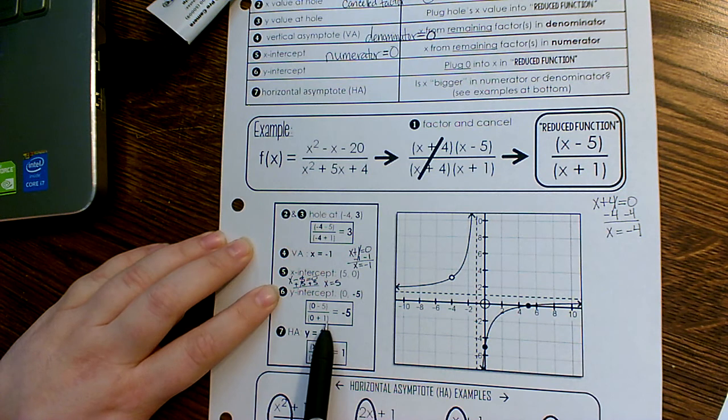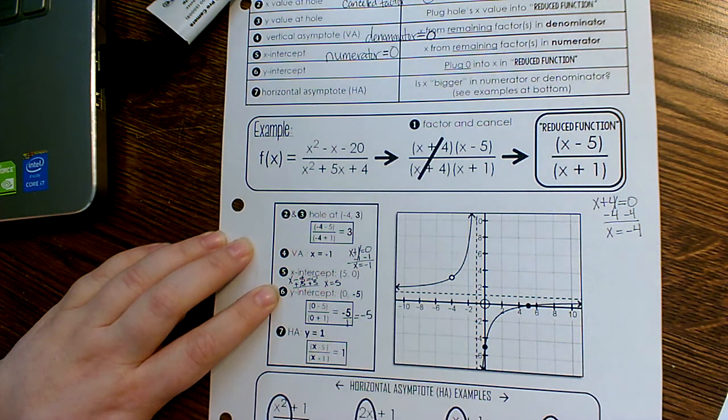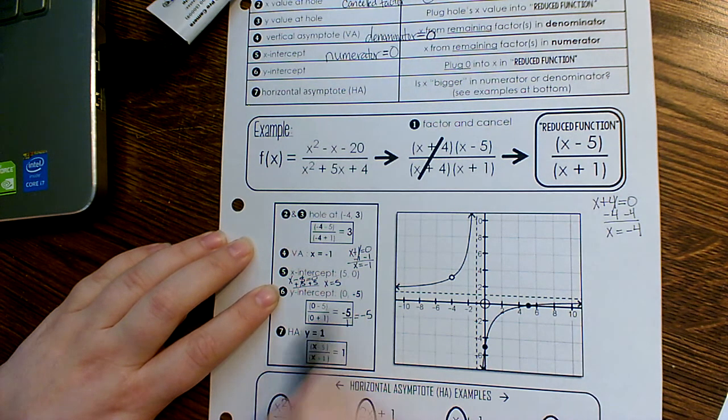0 plus 1 on the bottom is 1. Negative 5 over 1 is just negative 5. Since that's the y-intercept, the ordered pair is (0, negative 5). So (0, negative 5) is the y-intercept. And you can see all these points on the graph here.